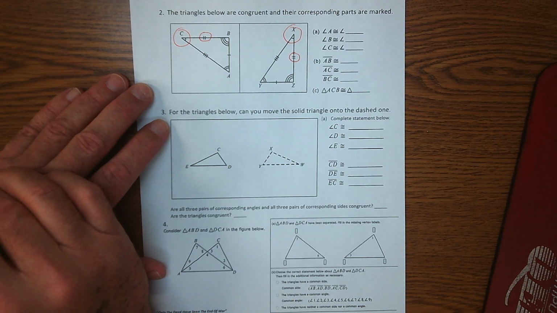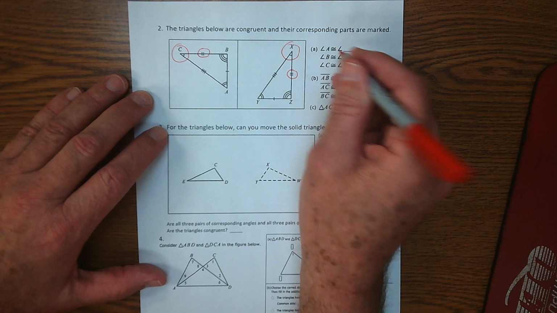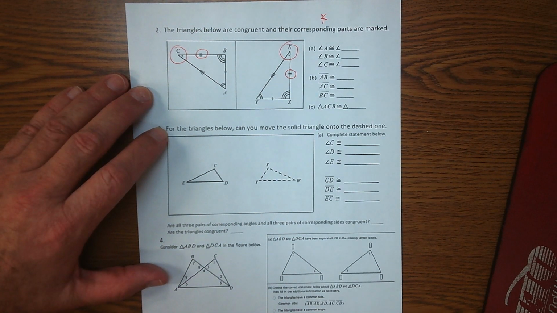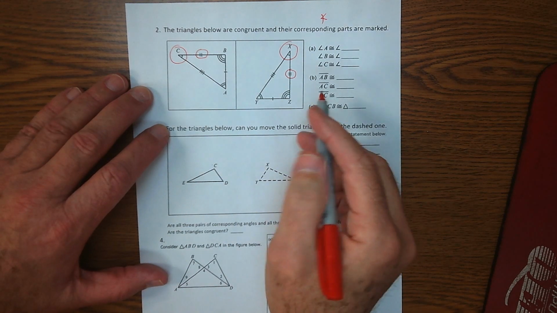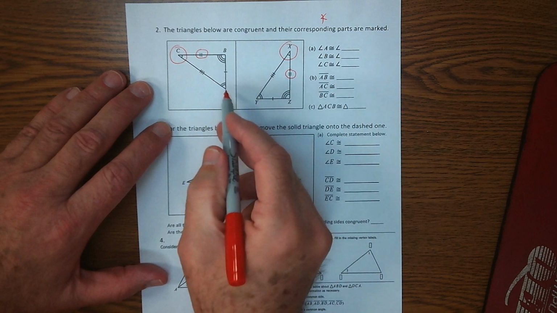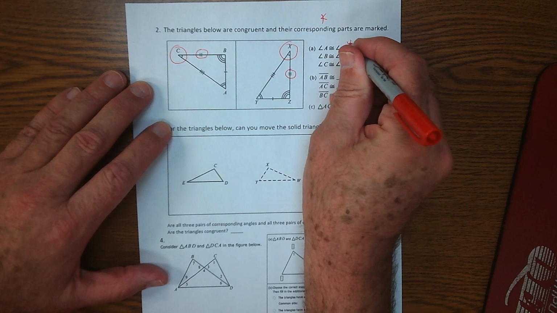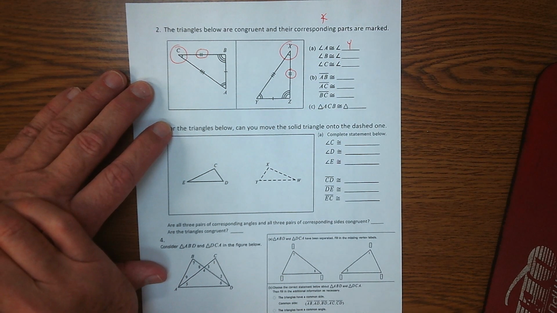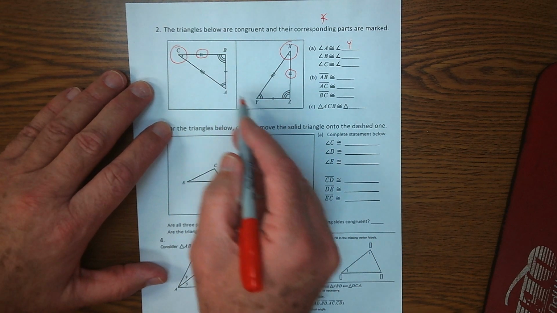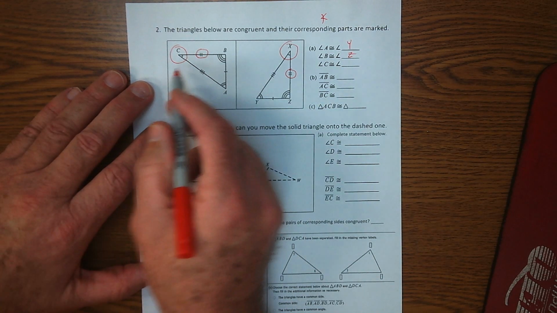And so you have to tell me the angle measurement. This symbol means angle. You'll see me write it like this, so it doesn't look like an inequality sign. So that means angle. Angle A, which has 2 marks, is congruent to angle Y, which has 2 marks. Angle B, which has 3 marks, is congruent to angle Z, which has 3 marks. And angle C is our angle X.